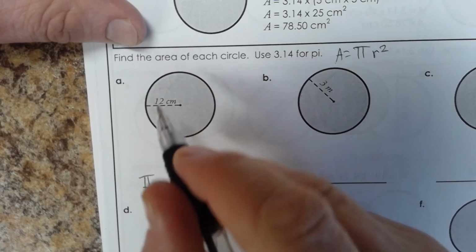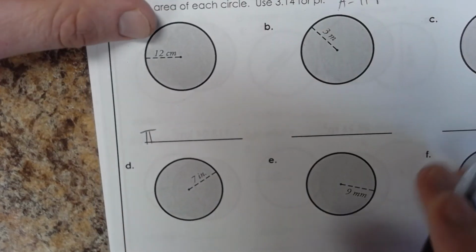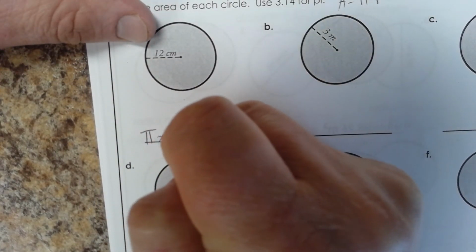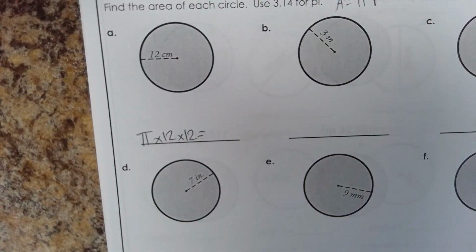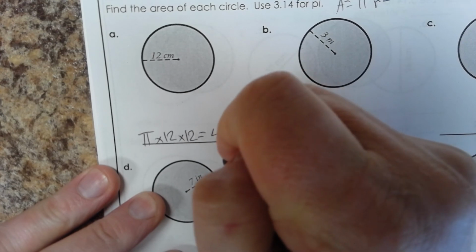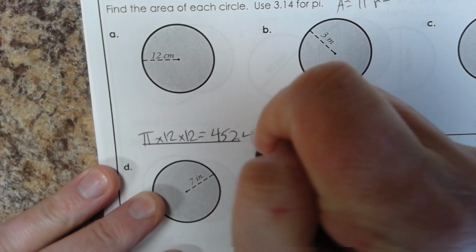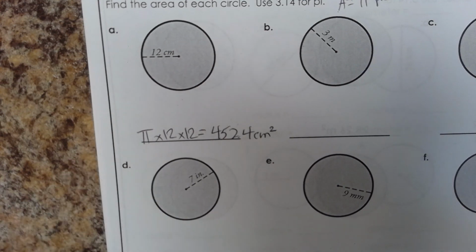Pi times 12 times 12. Pi times 12 times 12 equals 452.4 centimeters squared. And we'll do another example.